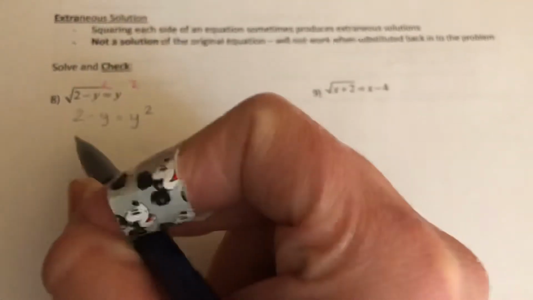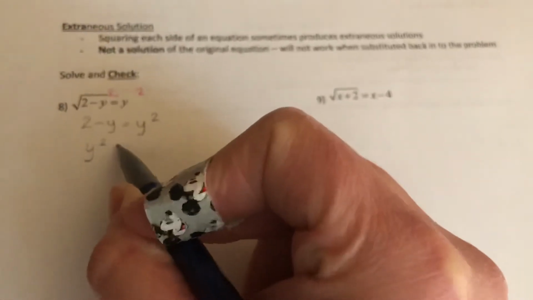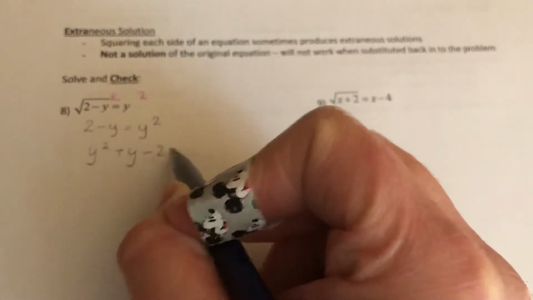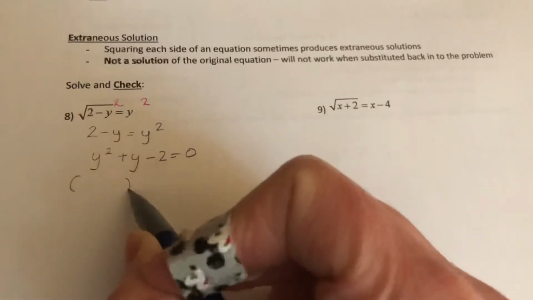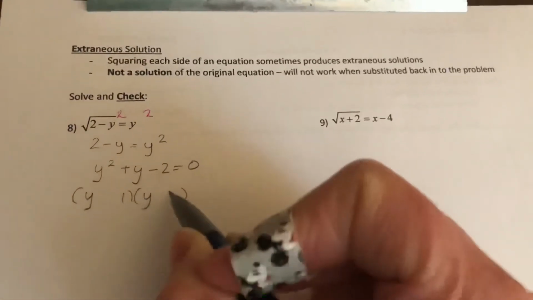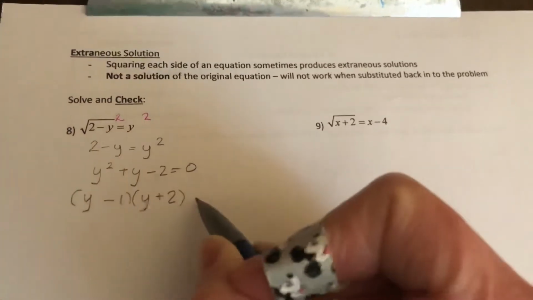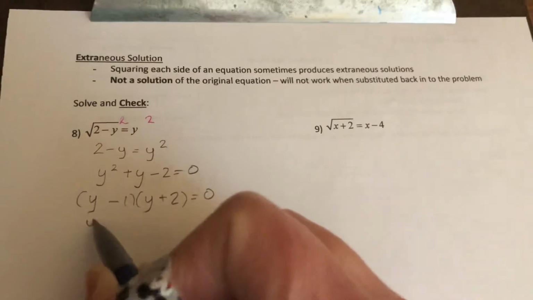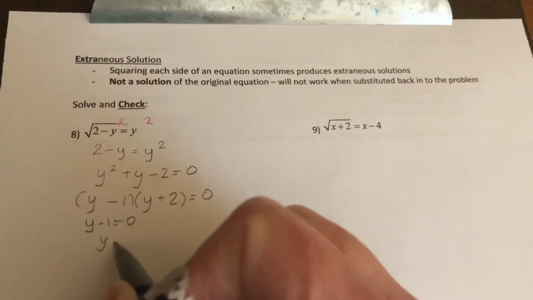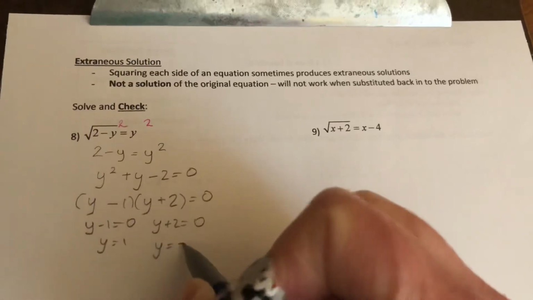I'm going to bring everything to the right-hand side here. So we got y squared plus y minus 2 equals 0. Now I'm going to factor that. And it's nice, 2 is prime, so I have a 1, I have a 2. Because I want it to be a positive y, I'll make the positive 2 and the negative 1. Now I'll do the zero product property. I get y is 1, and I get y equals negative 2.